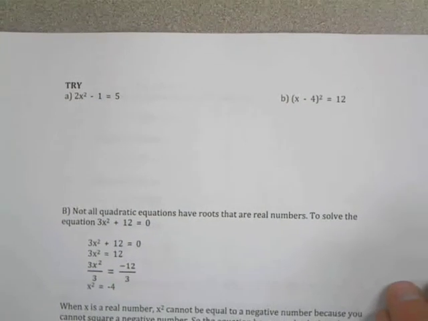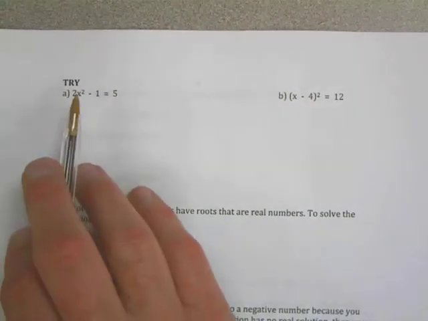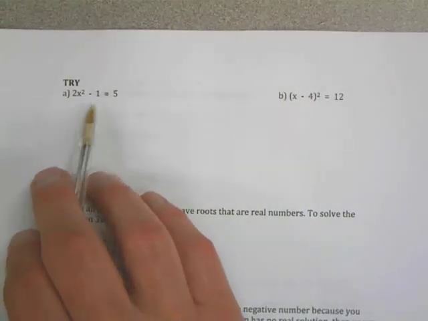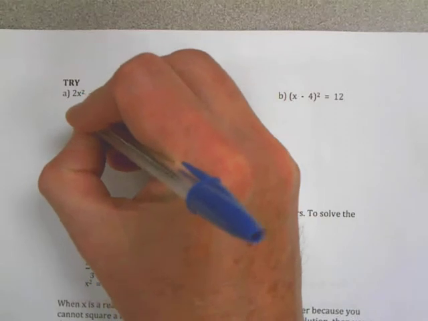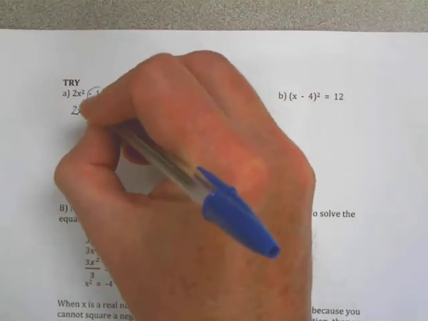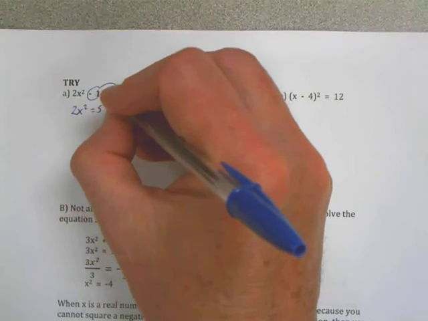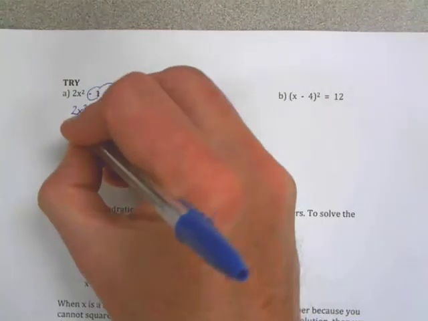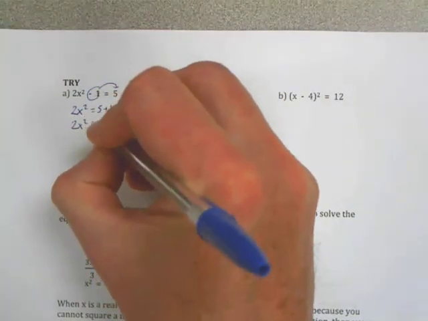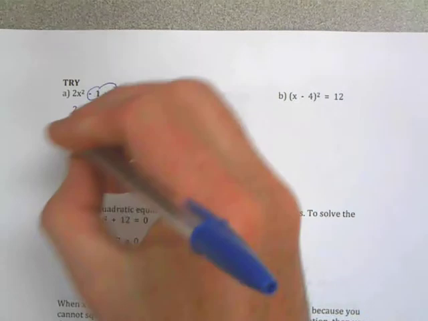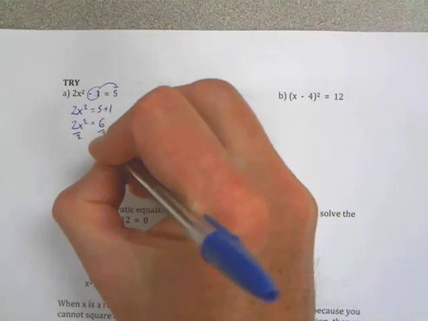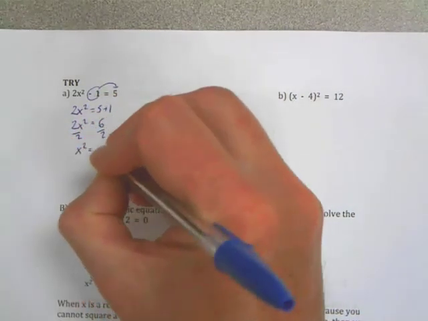So you now have had time to try it and see how it works. So I want to solve this equation. First step, we've got 2x squared. I'm going to take the negative 1 and bring it over, is equal to 5. Because it's negative 1, across the equal sign becomes plus 1. So 2x squared is equal to 6. Divide by 2, divide by 2, x squared is equal to 3.